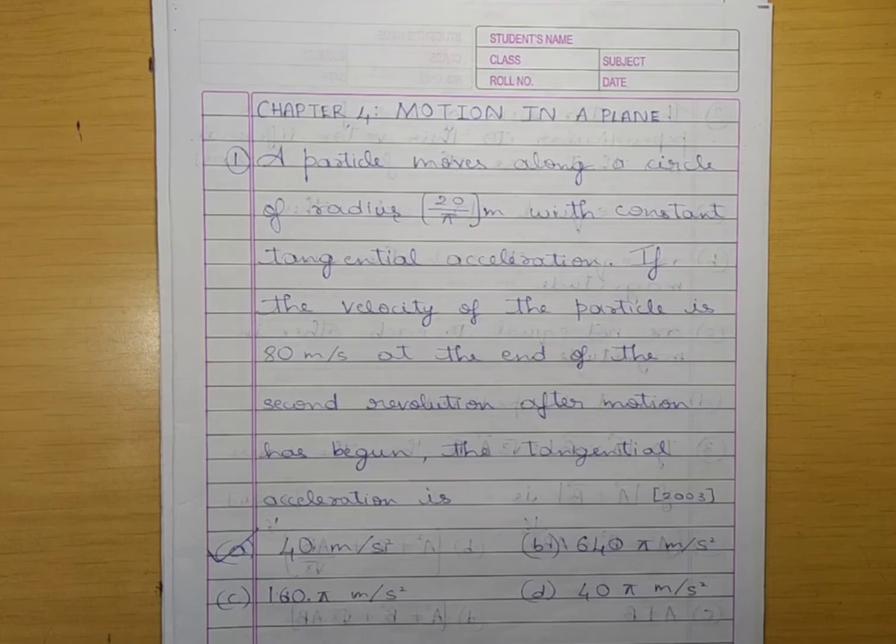In this session, we are going to solve NEET previous year's questions of 11th chapter 4 physics, motion in a plane. Question 1. A particle moves along a circle of radius 20 by pi meter with constant tangential acceleration. If the velocity of the particle is 80 meter per second at the end of the second revolution after motion has begun, the tangential acceleration is.